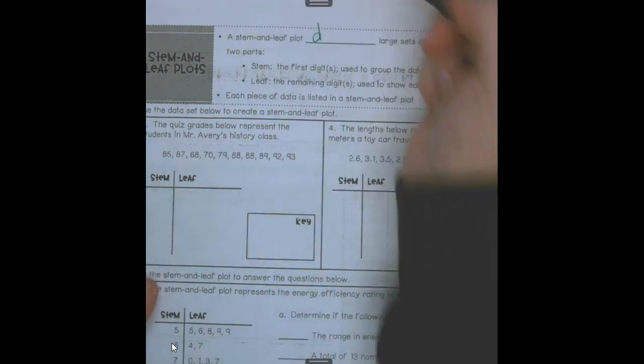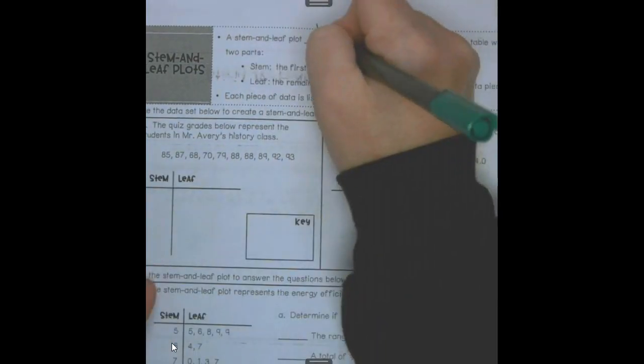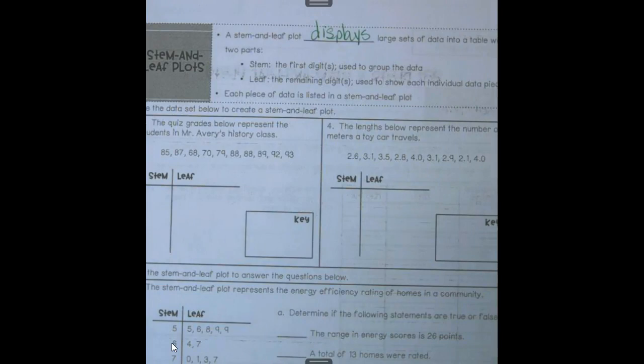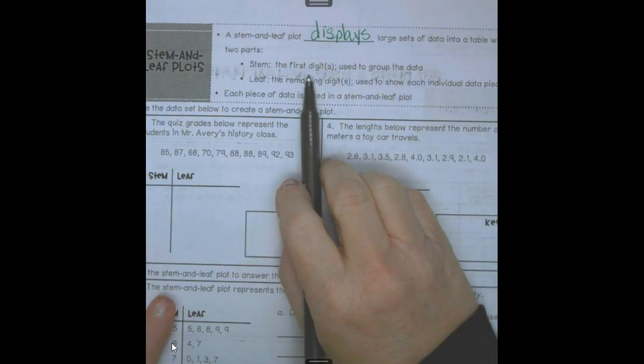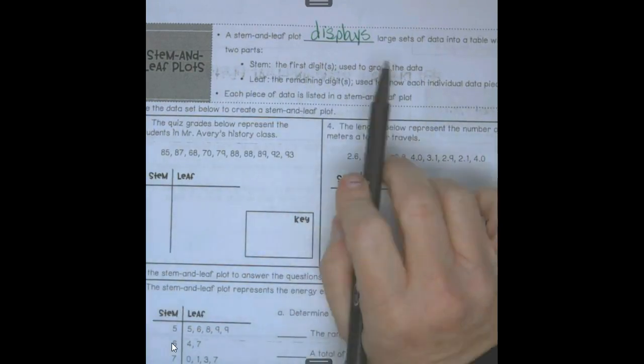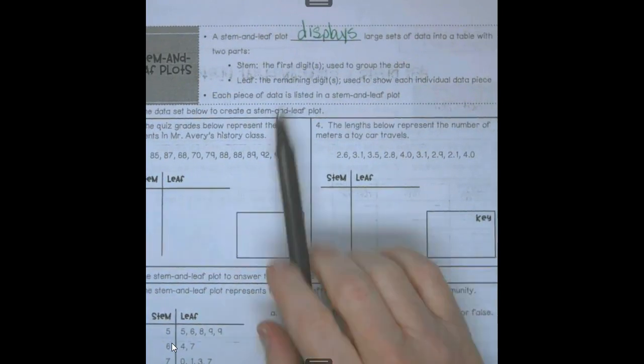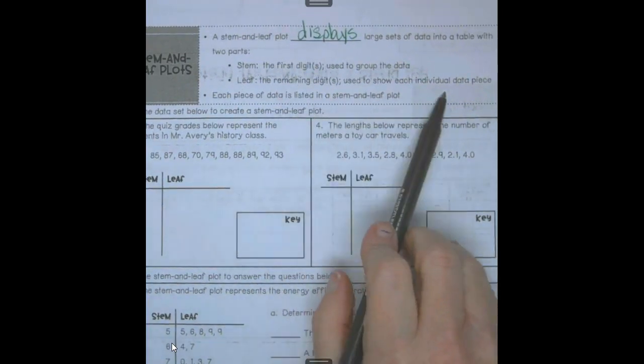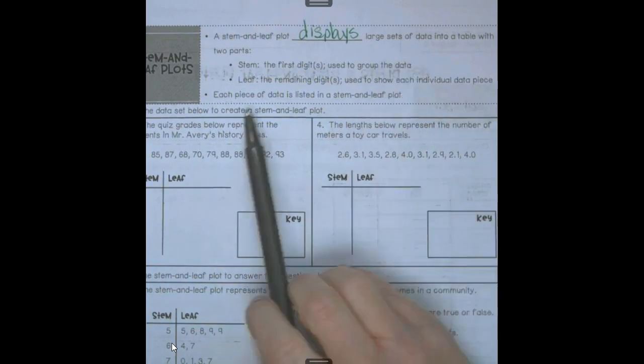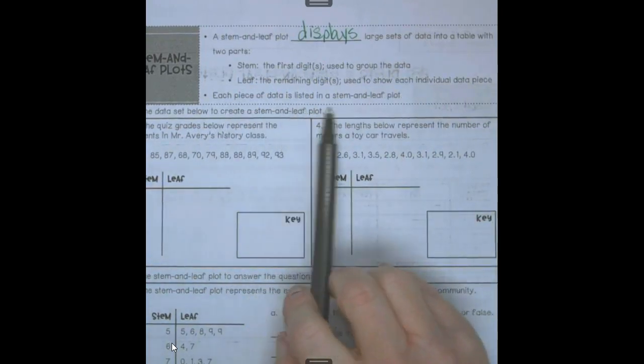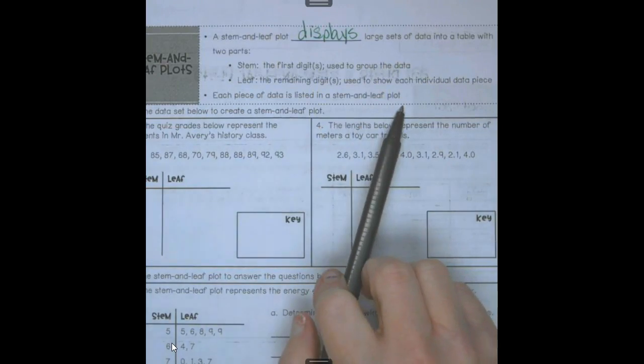A stem and leaf plot displays a large set of data in a table with two parts: a stem, the first digits used to group the data, and a leaf, the remaining digits used to show each individual data piece. Each piece of data is listed in a stem and leaf plot. I believe you did this last year when you were in 5th grade.